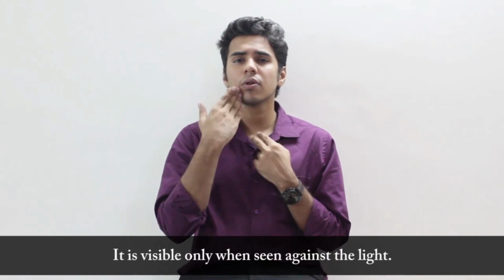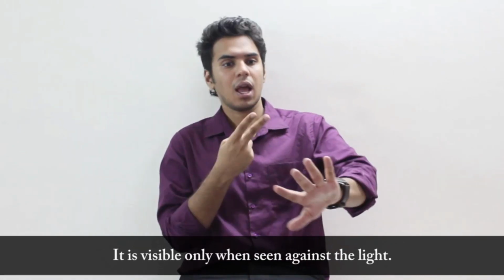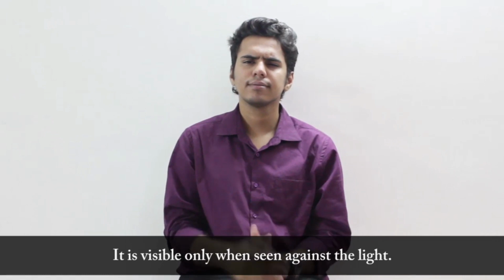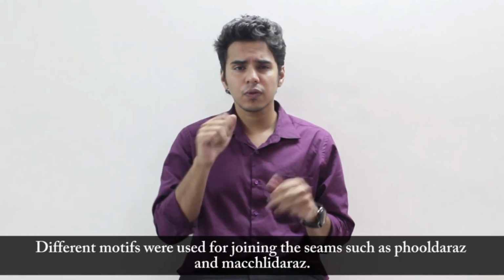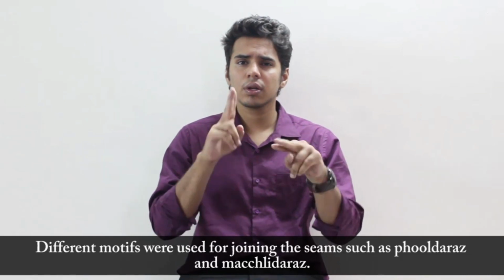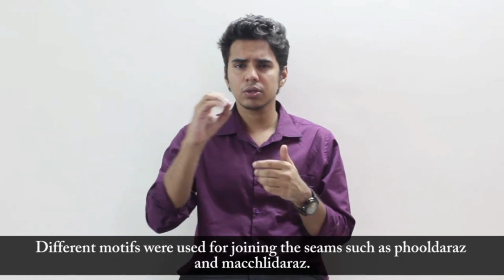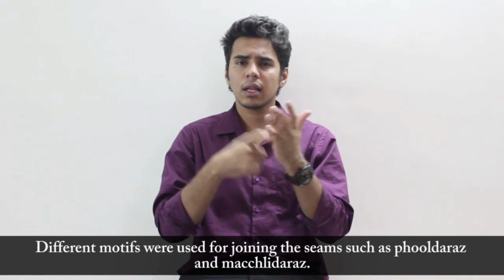It is visible only when seen against the light. Different motifs were used for joining the seams, such as Phul Daraz and Machli Daraz.